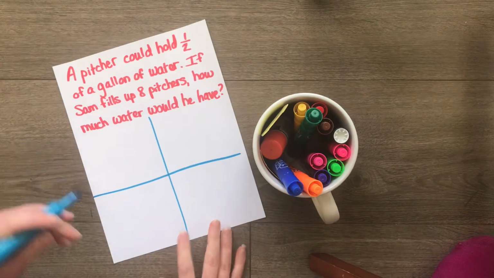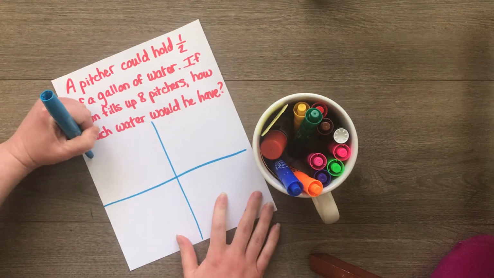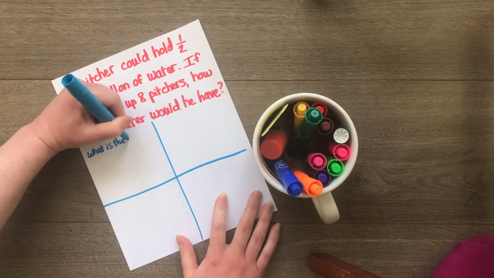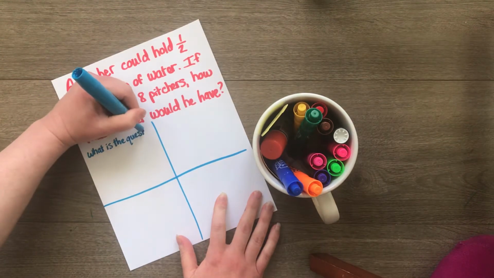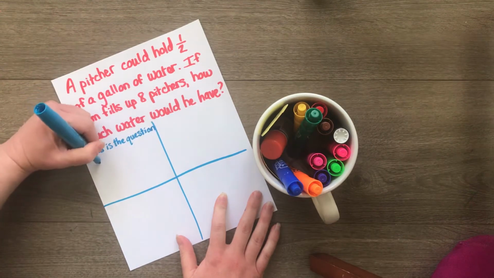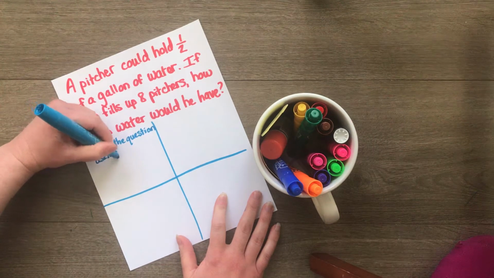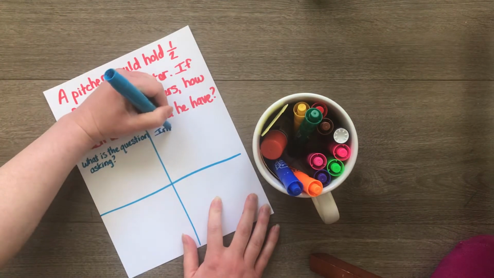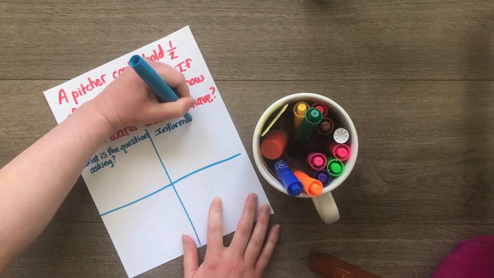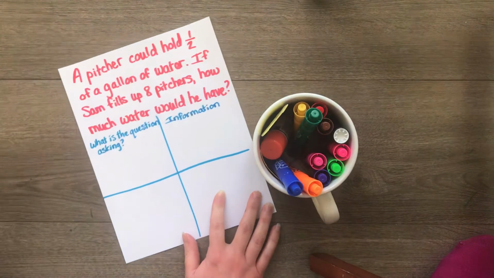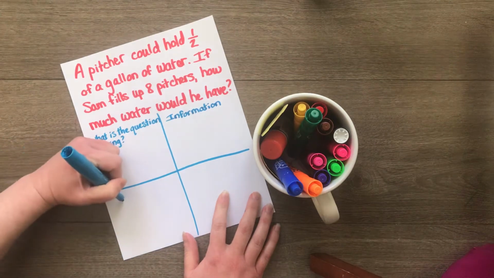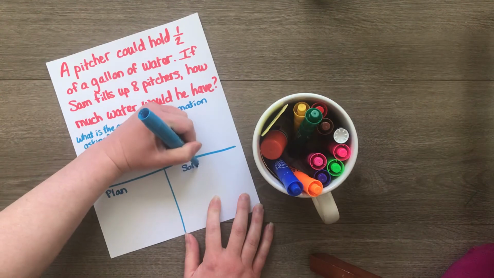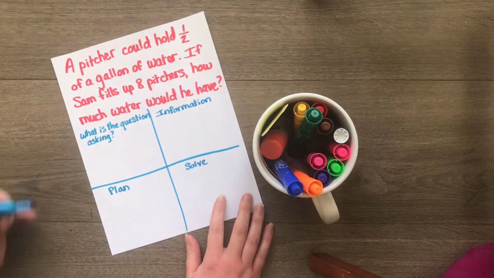Here's our 4 boxes. We're going to ask ourselves, what is the question asking? We're going to ask ourselves, what information are we going to use? We're going to ask ourselves, how are we going to plan? What kind of a plan are we going to come up with? And then we're going to take a minute to solve the problem. So let's start off with this.